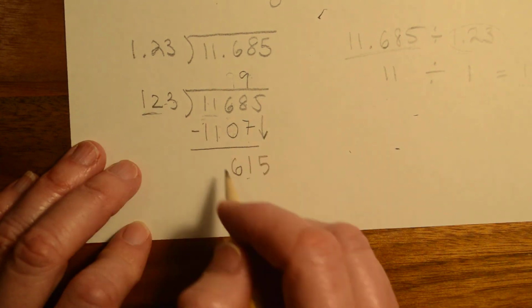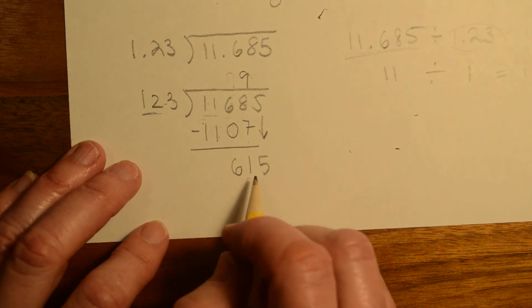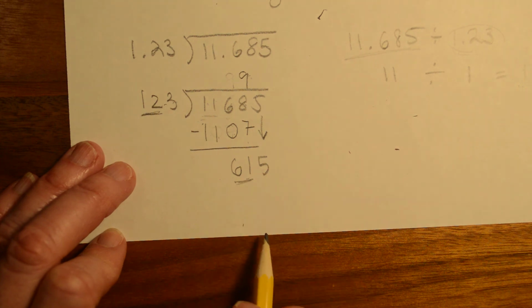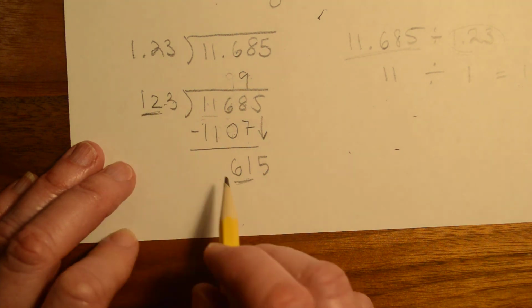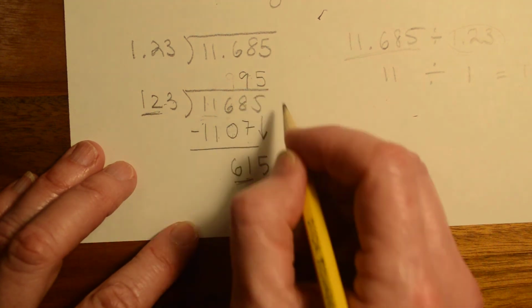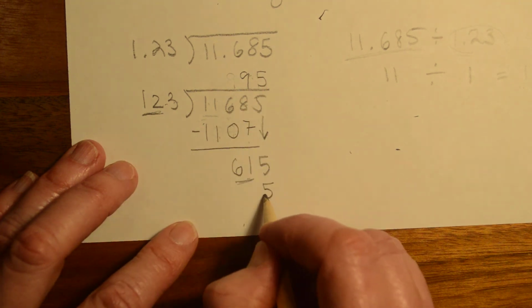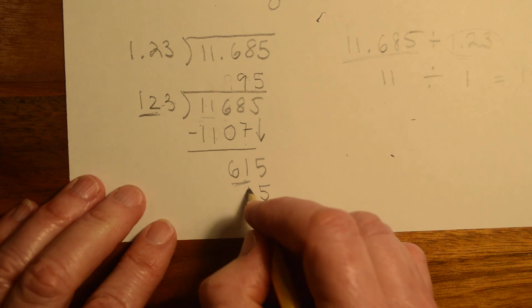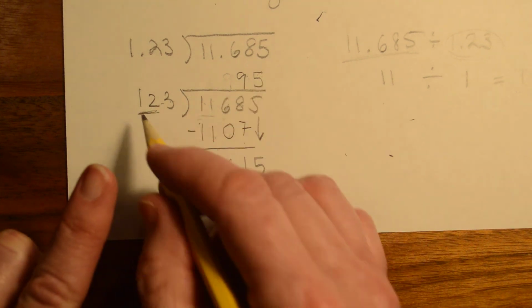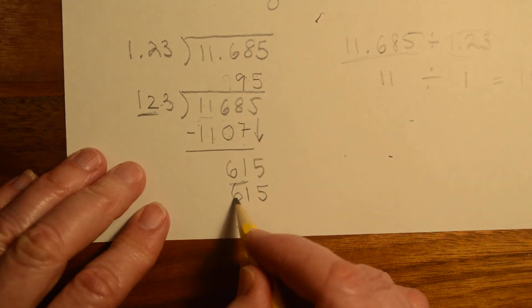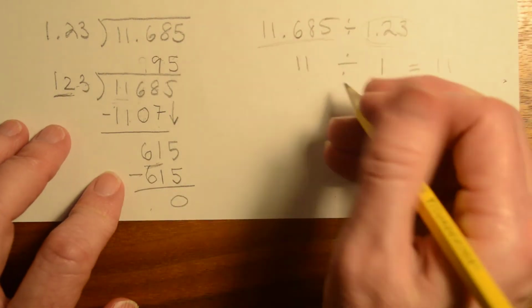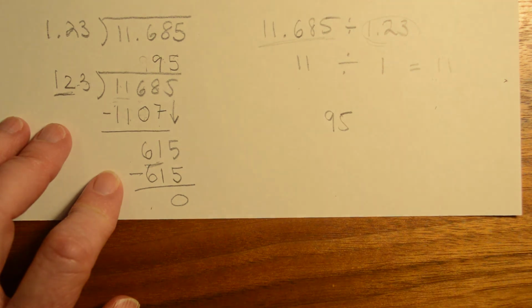All right, how many times does 123 go into 615? Or in other words, how many times does 12 go into 61? Well, 12 times 5 is 60, so let's go with that. 5 times 3 is 15, put down the 5, carry the 1. 5 times 2 is 10, plus 1 is 11, put down the 1, carry the 1. 5 times 1 is 5, plus 1 is 6, and we get 0. So the digits in our answer are going to be 9 and 5.